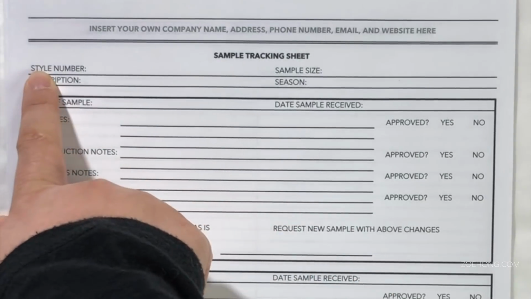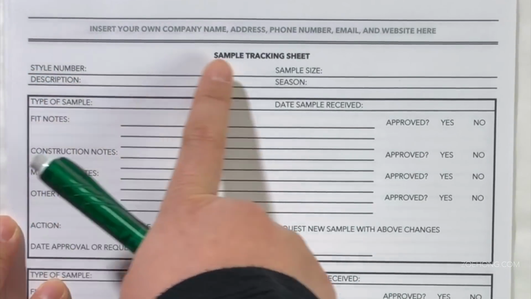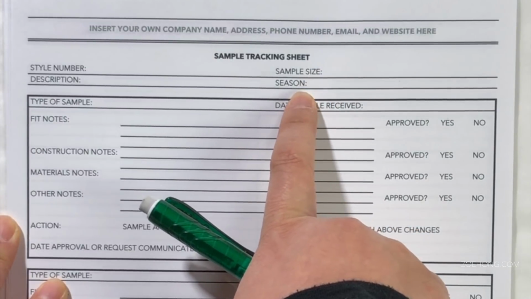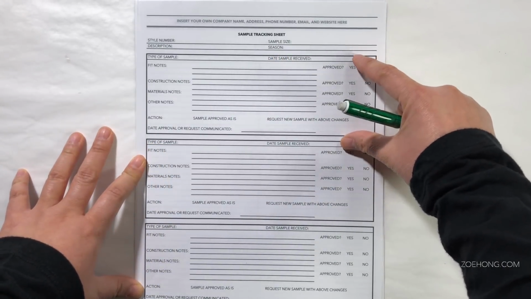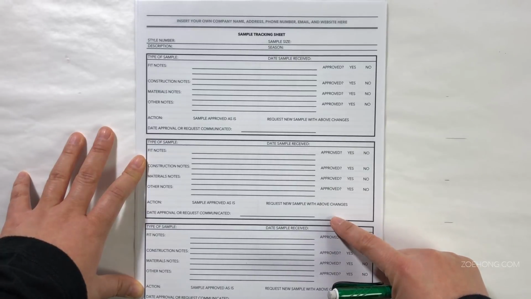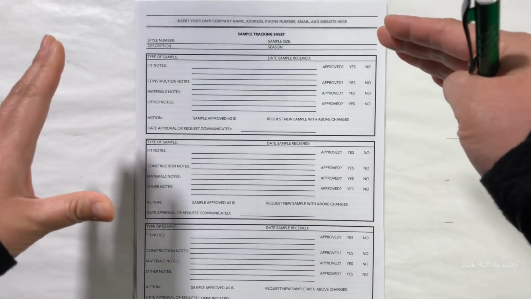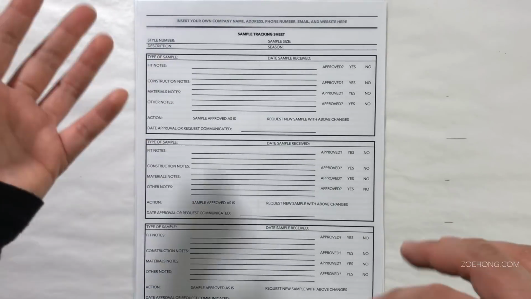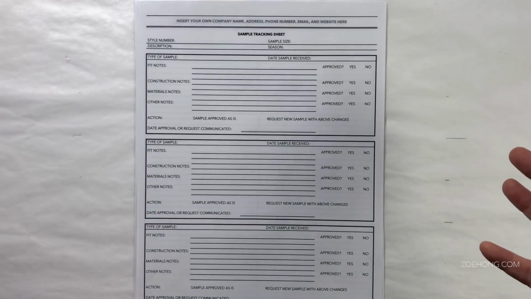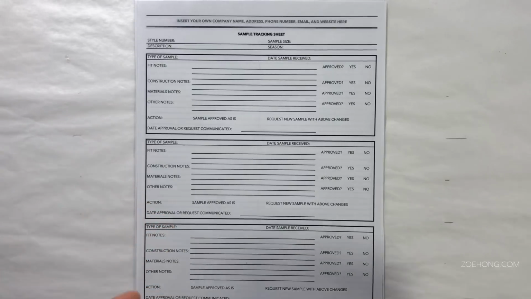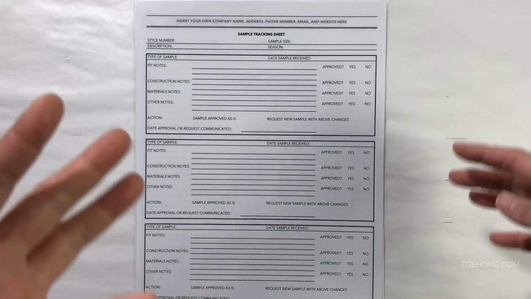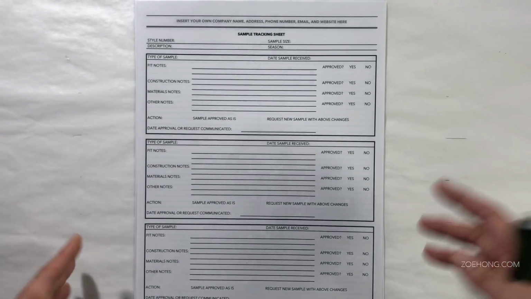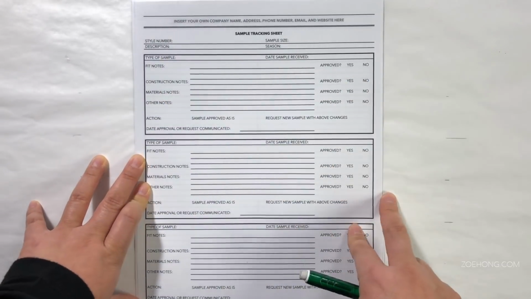So here we have your style number, your description, sample size, and your season. And then I have 3 sections that are identical, because chances are you're going to need more than one sample, one iteration of each style, as you're going through the product development process. Okay. So each section is identical, okay?